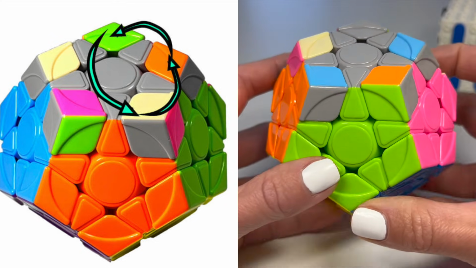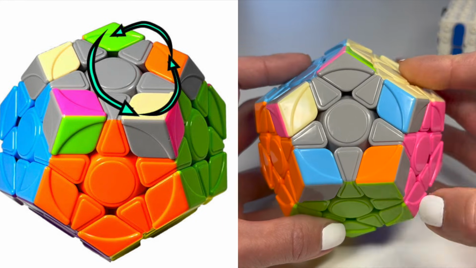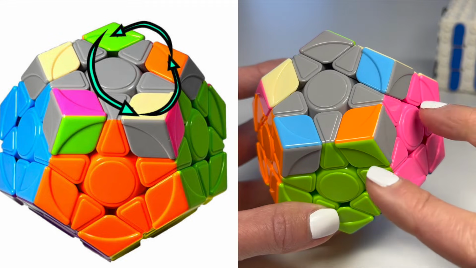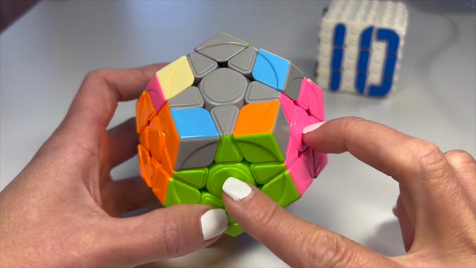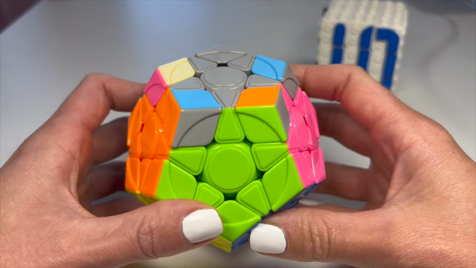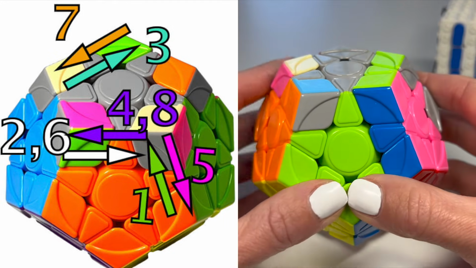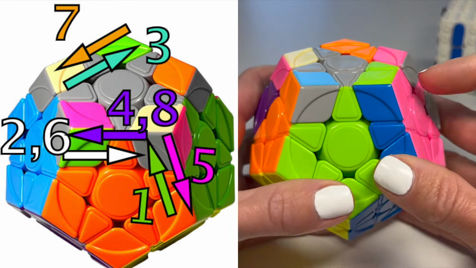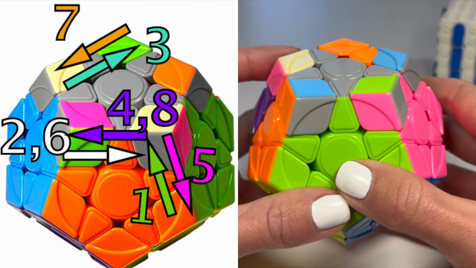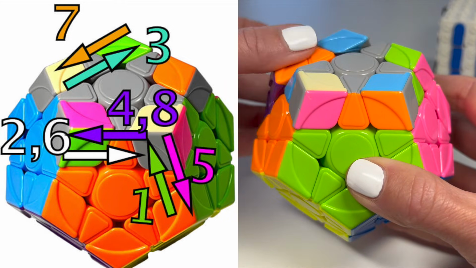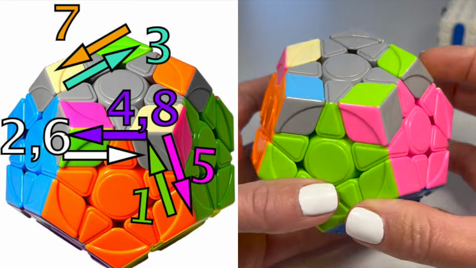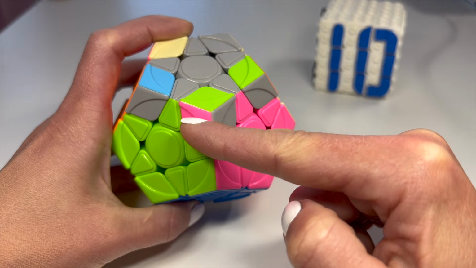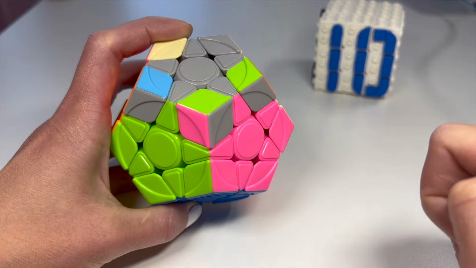Let's check what happens if we apply the algorithm from this position. This pink-green corner we place here between pink and green centers. It's great. We should apply the algorithm from this position. 1, 2, 3, 4, 5, 6, 7, 8. We've got our first correct corner. It's green, pink, and it's placed between green and pink centers.